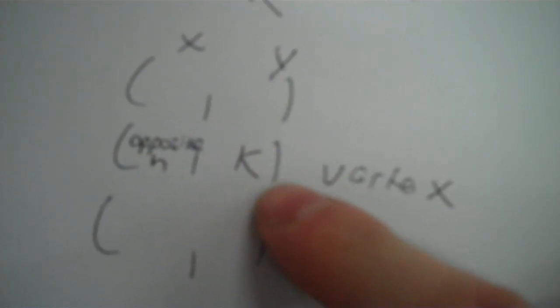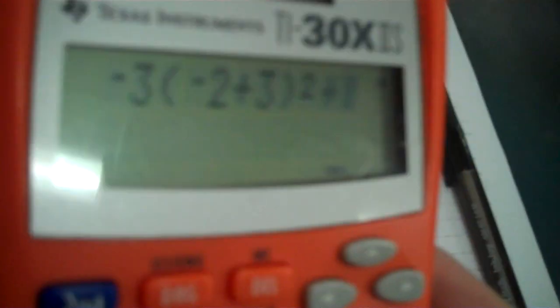Now some of you are wondering what's with that k right there. We're about to find that out. So same thing, negative 3 parentheses, x plus 3. Well, it's going to be negative 2 plus 3. Raised to the second power plus 2. I got negative 1. Click up and replace your negative 2 with negative 3. Oh, it's 2. The reason I have k there is because, yeah. Okay, and then negative 4. Negative 1. But you can do it the same way you're doing this.